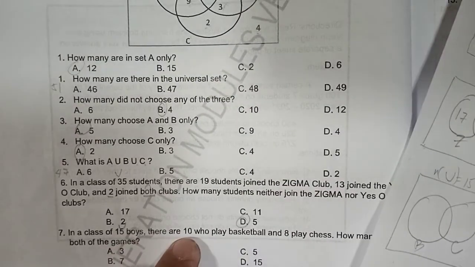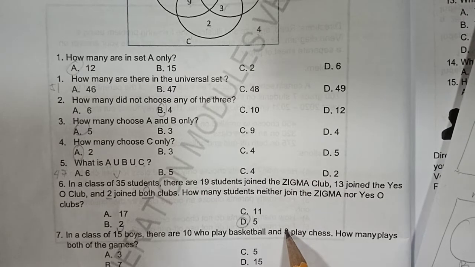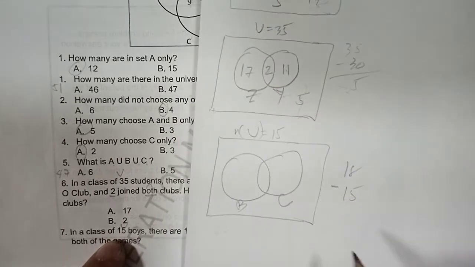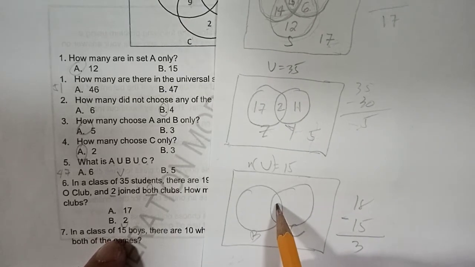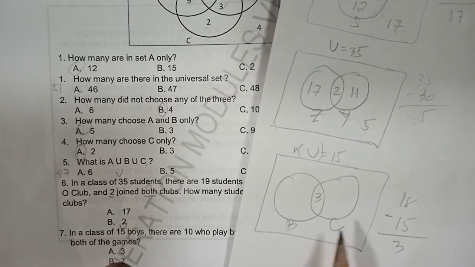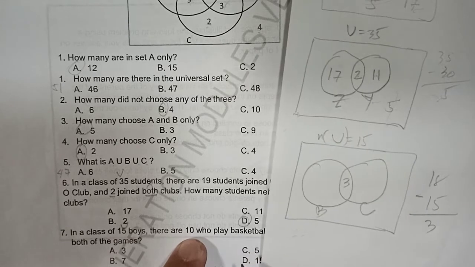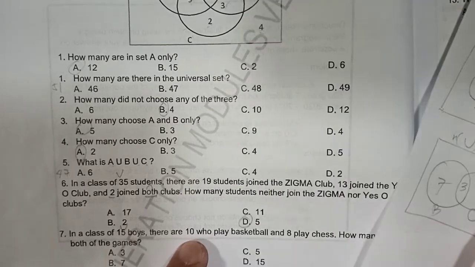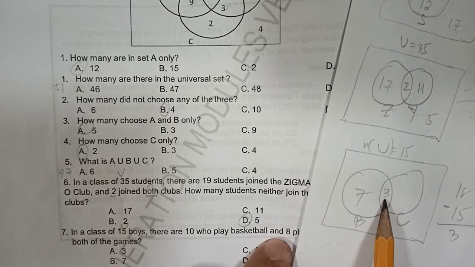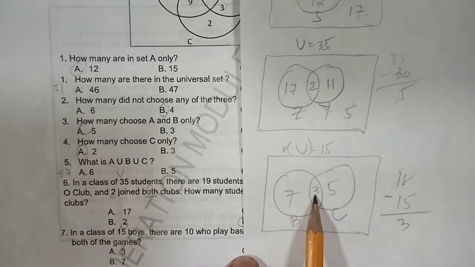Now, if you add up, 10 plus 8 is equal to 18. It exceeds 15. So, 18 minus 15 equals 3. So, therefore, here is 3. This 3 play basketball and chess, both. If this is 3, for basketball, there are 10 who play basketball. So, what is lacking to 3 to get 10? It's 7. And 8 play chess. There is 3 already. What is lacking to 3 to get 8? It's 5. So, all in all, if you add up 7 plus 3, 10, plus 5, 15.